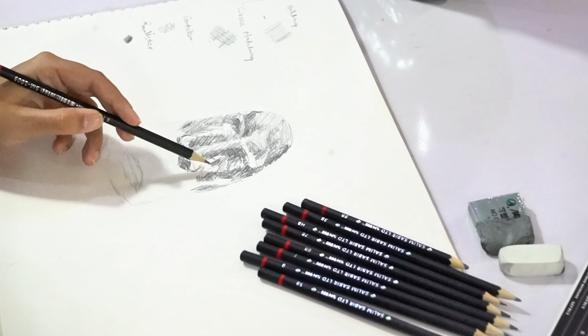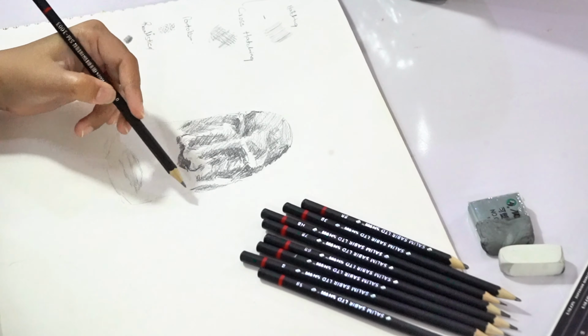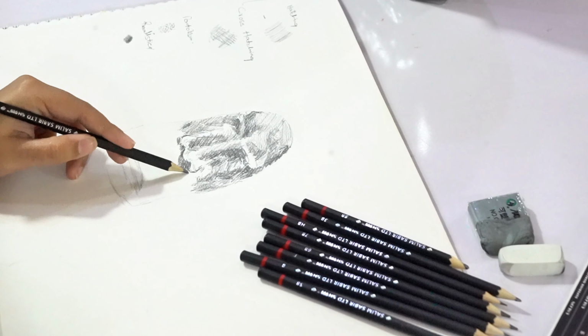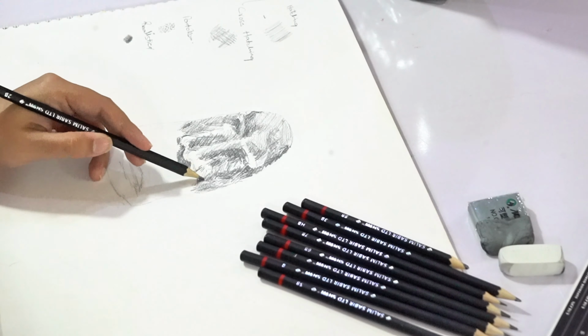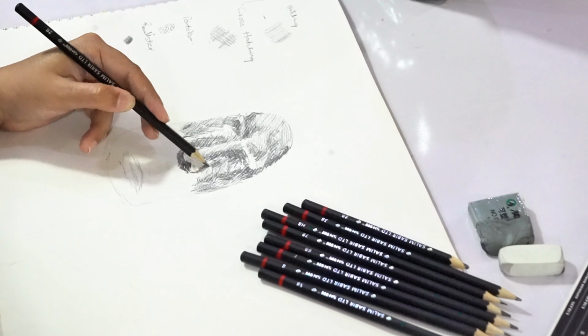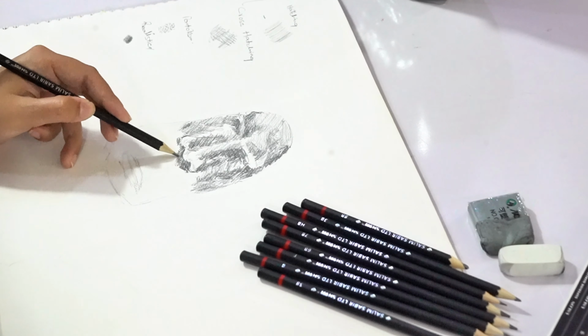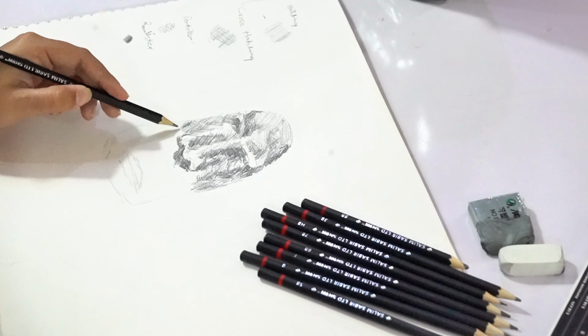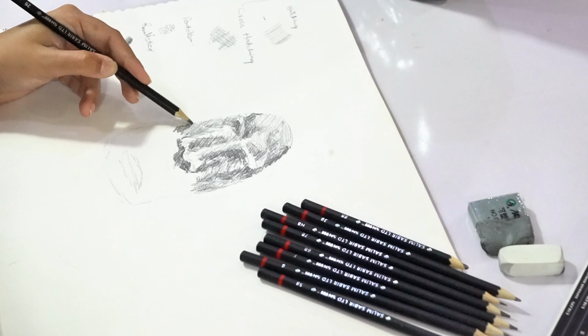I think you guys will have gotten an idea by now that in hatching, this does not need to be very perfect. You can go in any way you want, but it should be hatching, because this is basically the requirement of this kind of art.